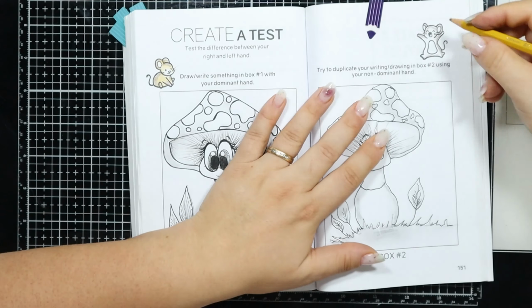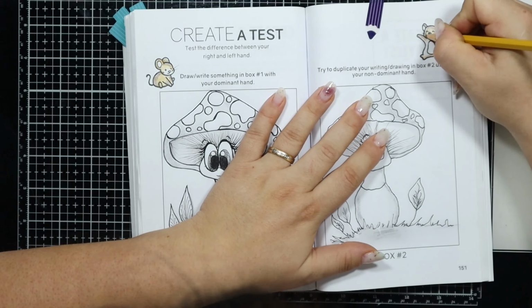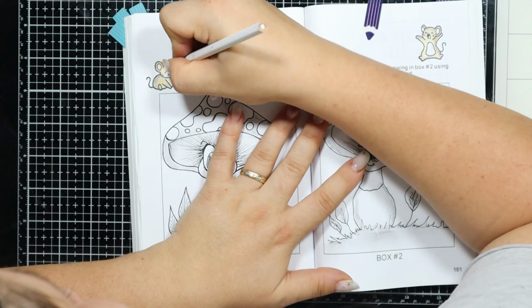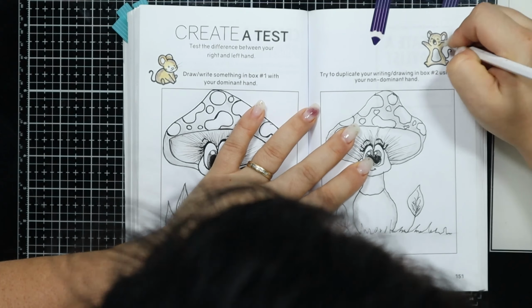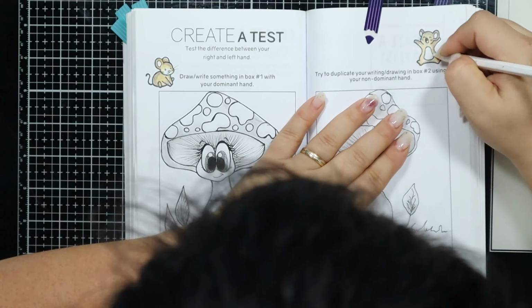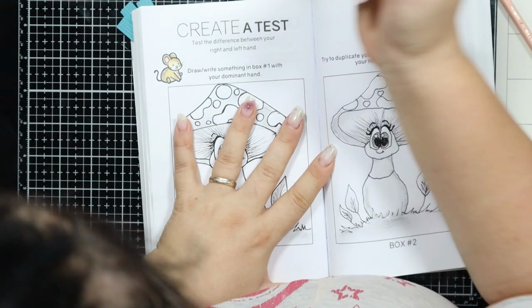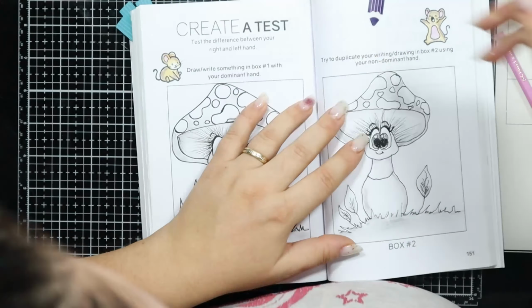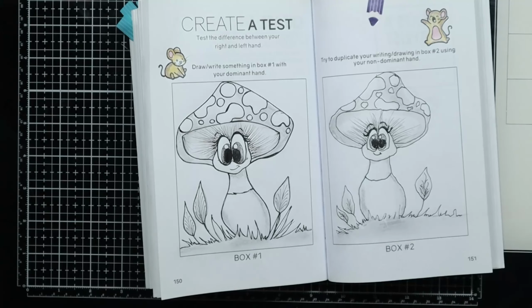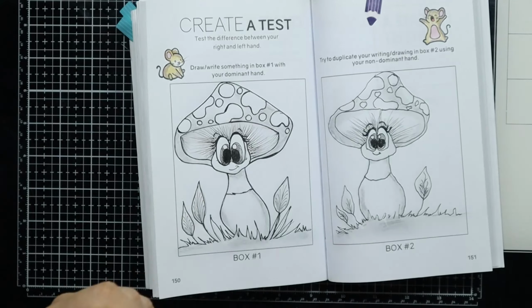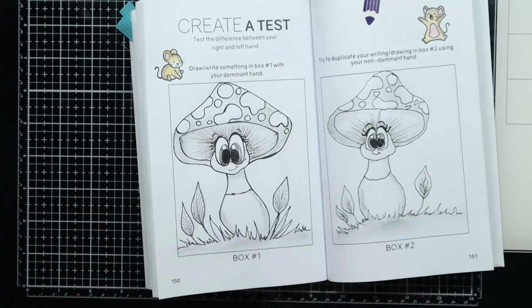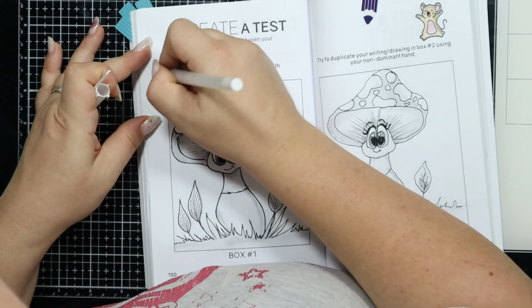Right hand versus left hand. Right hand: confident, practiced, and completely in control. Left hand: nervous, shaking, slightly chaotic, but hey, she did it. And honestly, I am proud of my left hand. So, I am definitely keeping this page exactly as is. The wonky lines, the uneven spots, the shaky grass, all of it, because that's the experiment and that's the story.